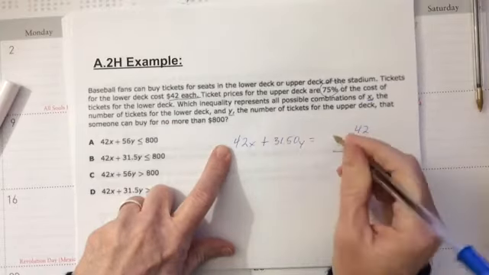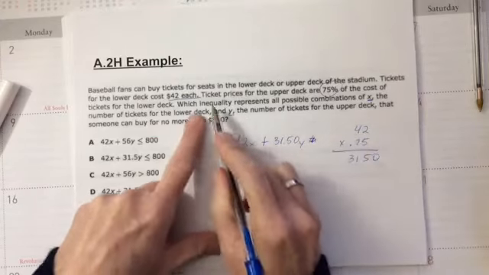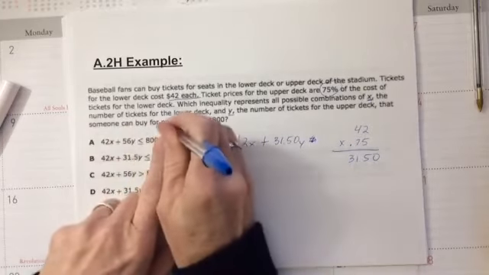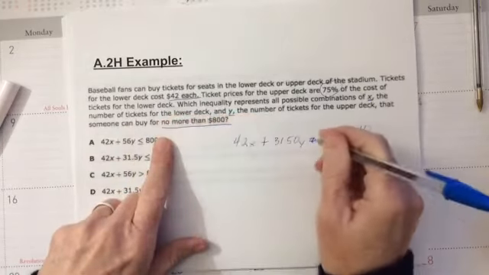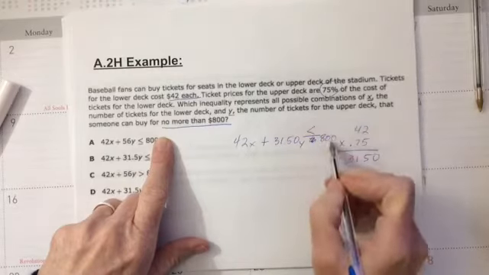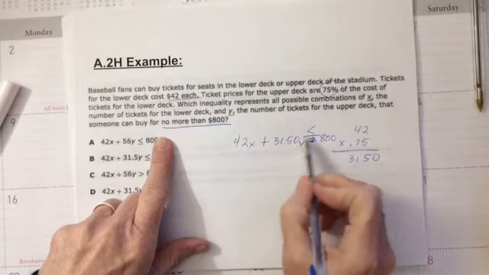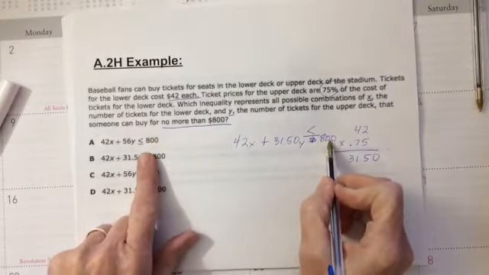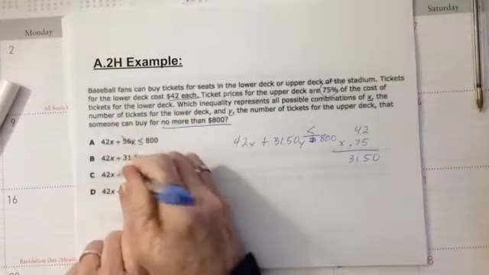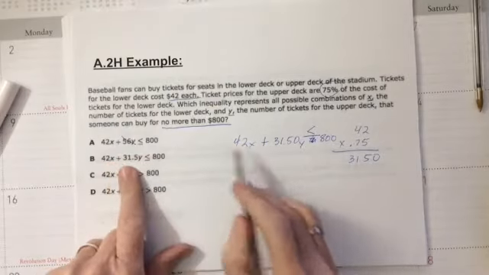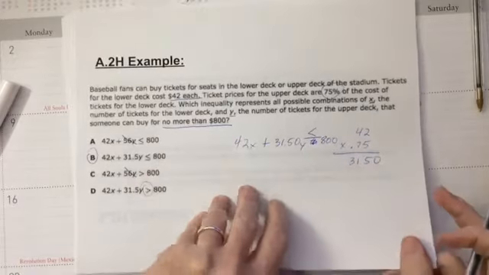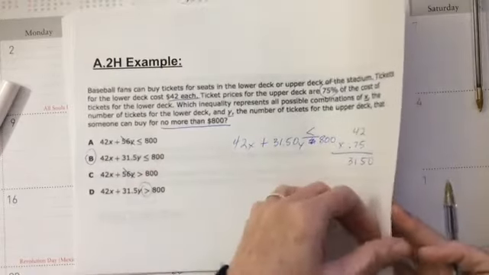31.5y equals, or not equals, because we have an inequality. They want to purchase it for no more than $800. So they're going to spend $800 and they don't want to pay more than that. So the price of the tickets needs to be less than or equal to $800. So that's the wrong number. And it looks like our answer is B. Yeah, because this is the wrong way, and it's not even greater than or equal to.